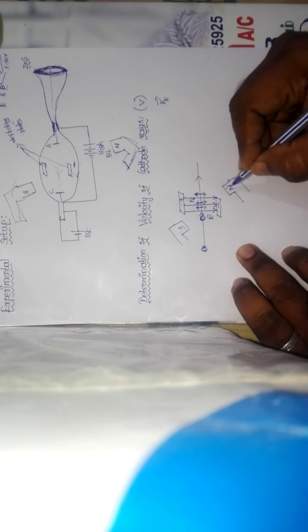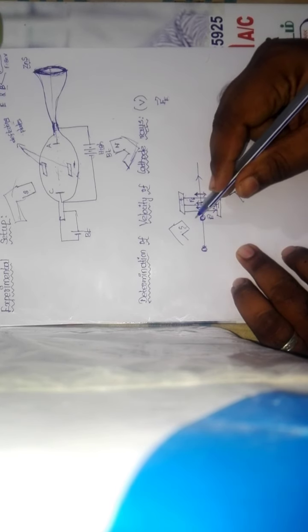Listen very carefully. This part will be taught in the third lesson. With the south pole and north pole, the magnetic field direction is north to south.